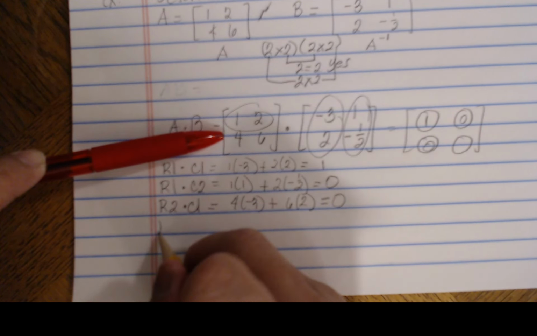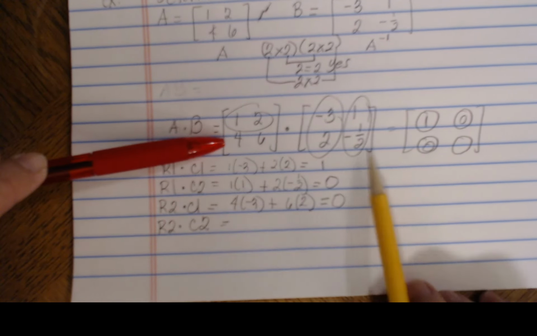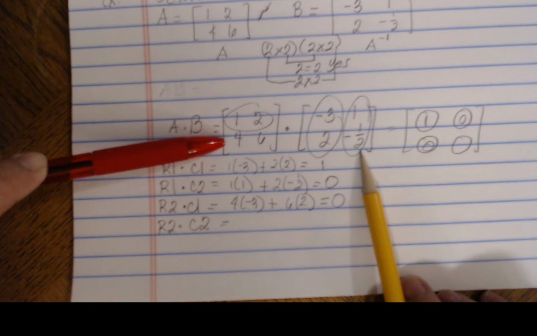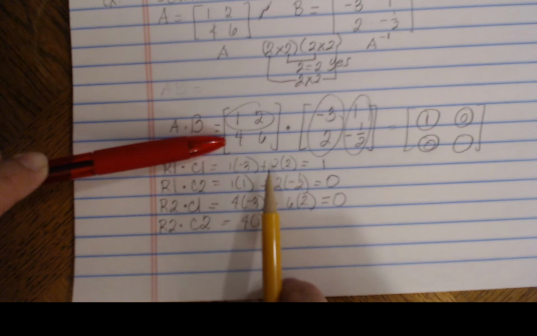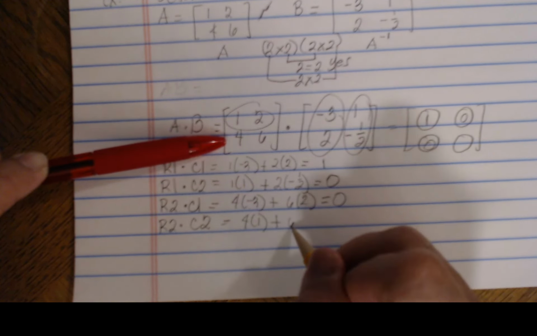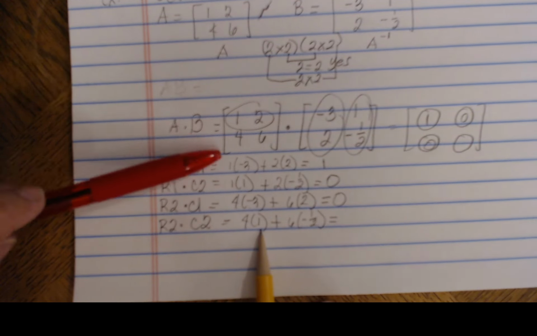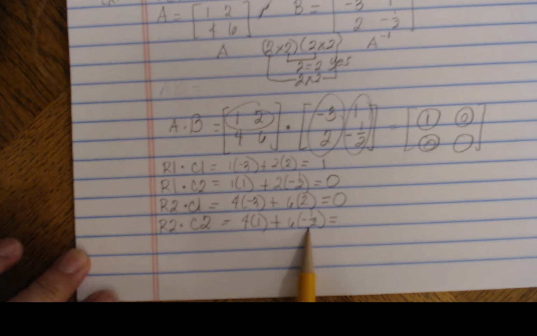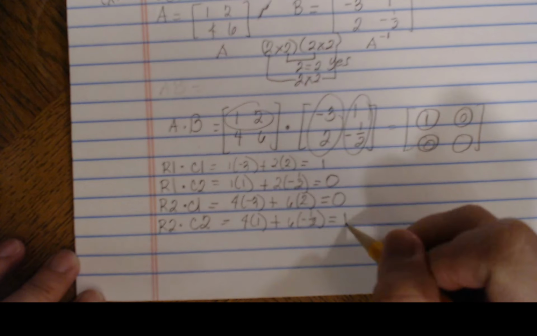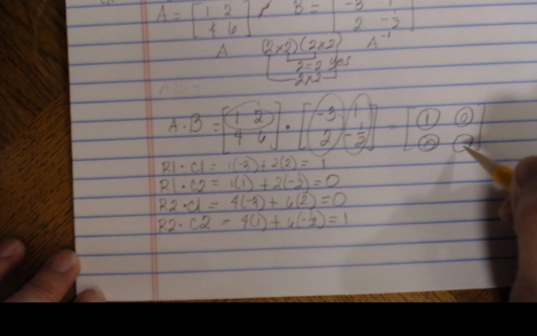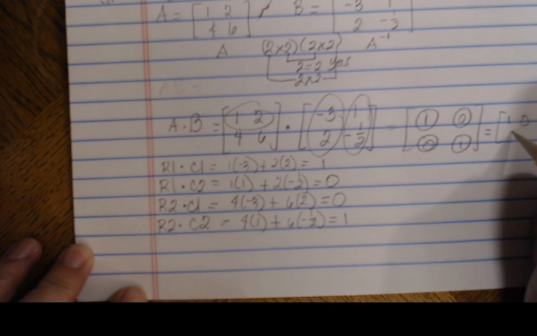Okay, next. Row 2 times column 2. So 4 times 1 plus 6 times negative 1 half. Well, 4 times 1 is 4. 6 times negative 1 half is negative 3. 4 plus negative 3 is a 1. So row 2, column 2 is 1. So the answer is a 2 by 2: 1, 0, 0, 1.